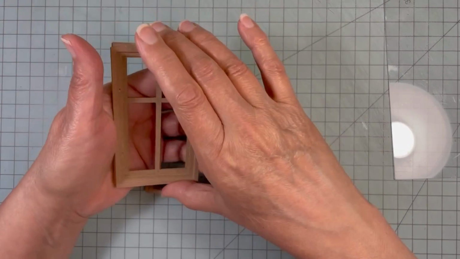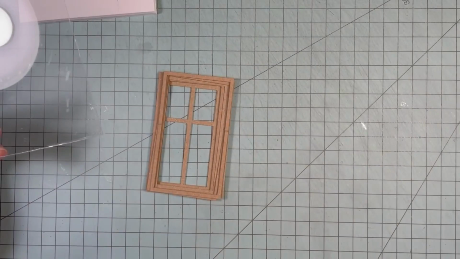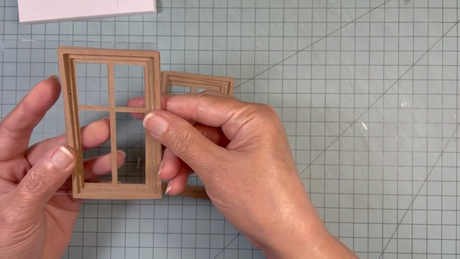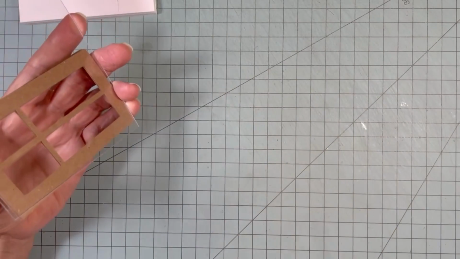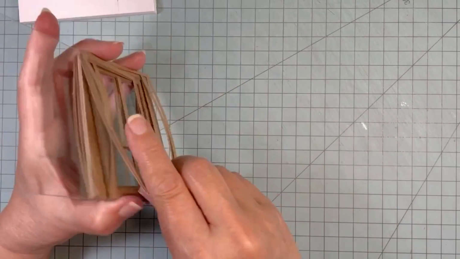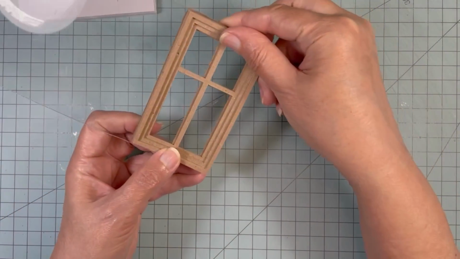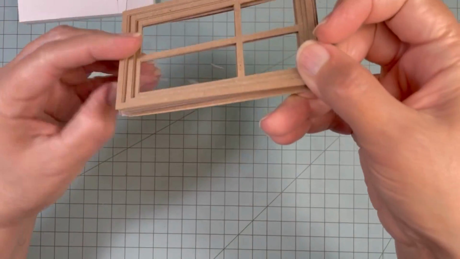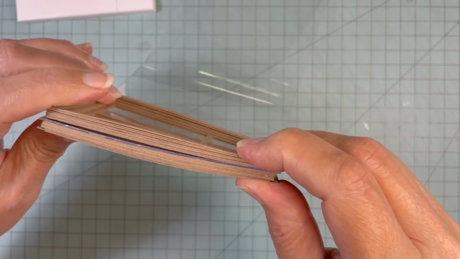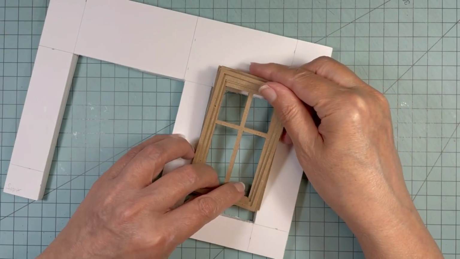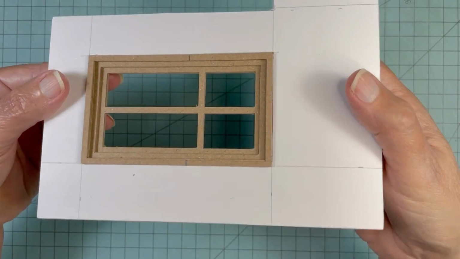So your window ends up looking like this. When it's all glued together and painted, I will put this piece of fake glass in between. And then this would go on the other side, so the glass will be running down the center. Then it will be something like this. And I don't know if you can see, the glass is running down the center of it. Once they're all glued together, they fit into the window opening just like this.